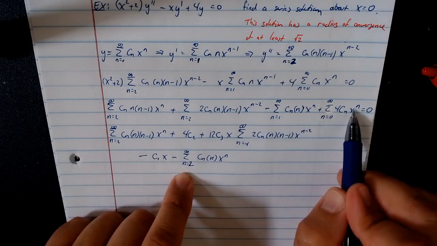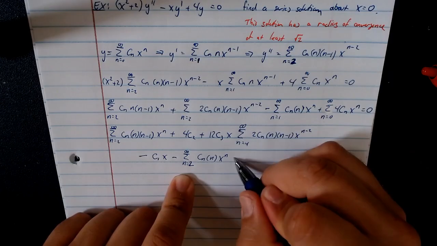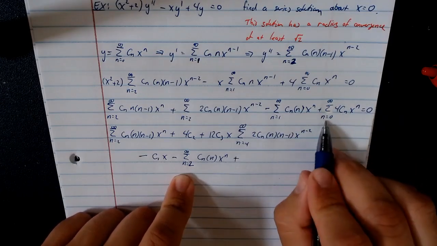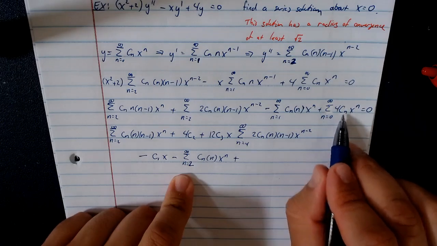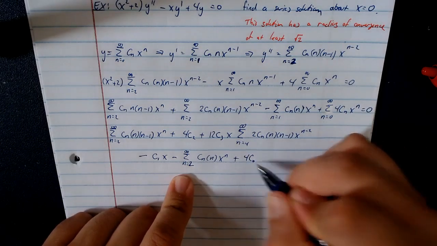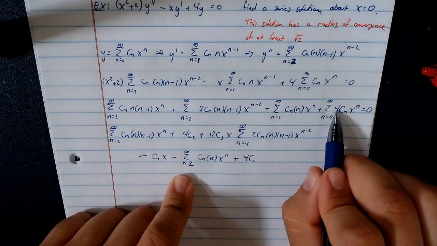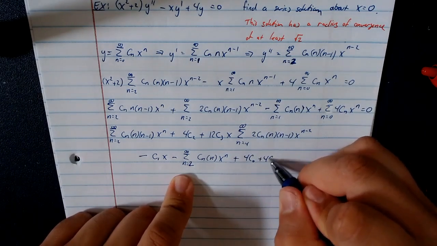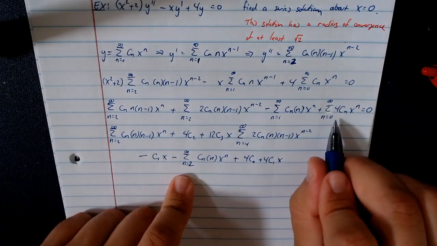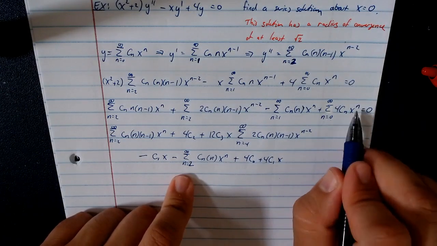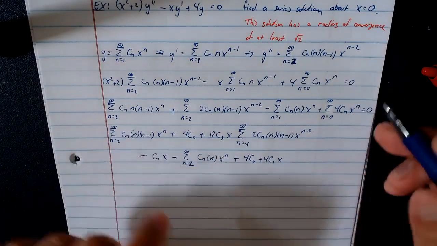And then this one starts at 0. Again, I want it to start at 2. Okay, so plus, let's plug in the first 2 of them then. If n is equal to 0, I get 4c0. If n is equal to 1, I get 4c1, x to the first power. And then after that, the next one will be n is equal to 2, and that's what I want. I want the powers to be 2 and higher.